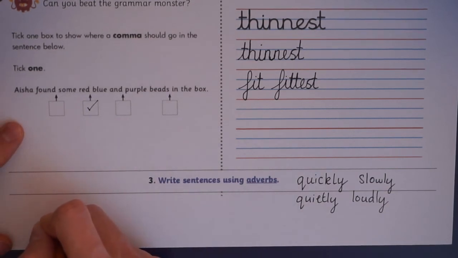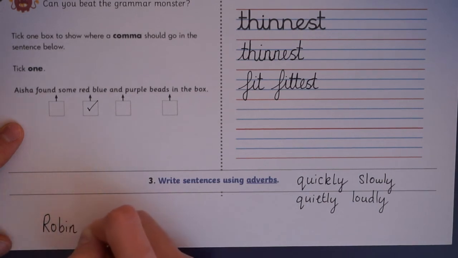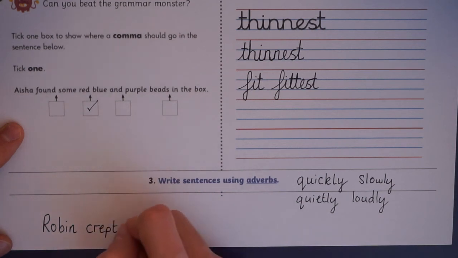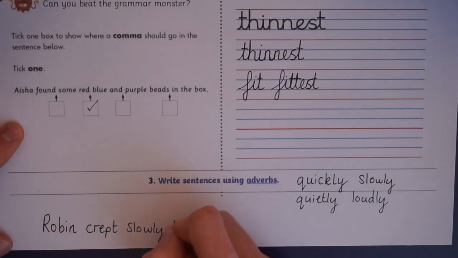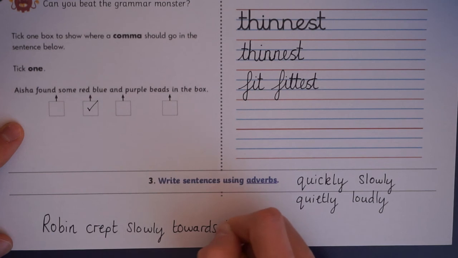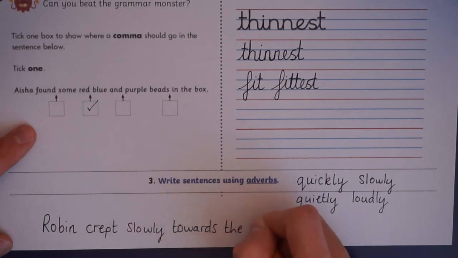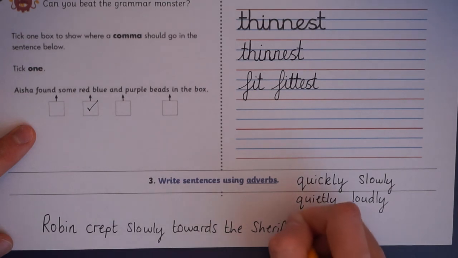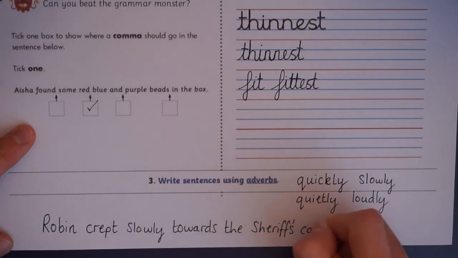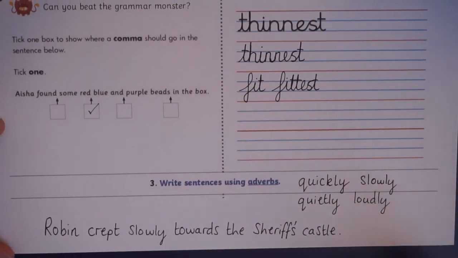So I'm going to write that Robin Hood crept slowly towards the sheriff's castle.